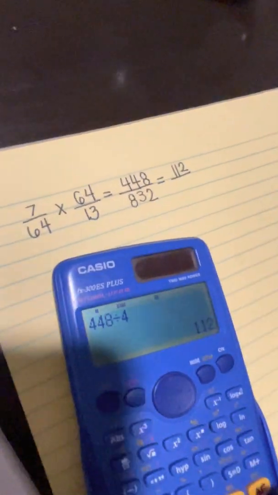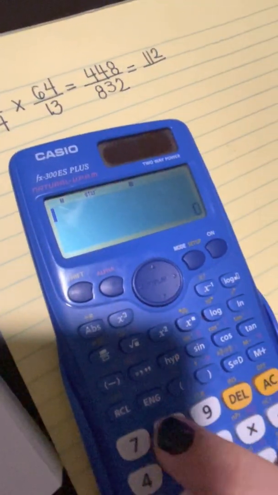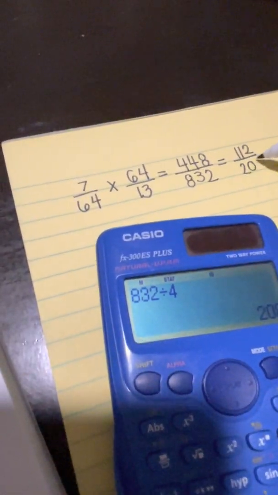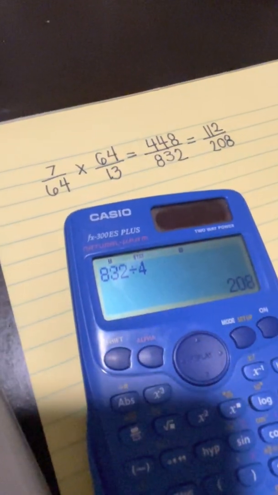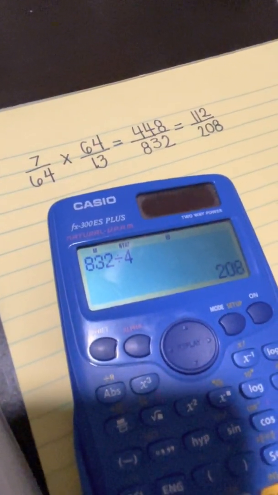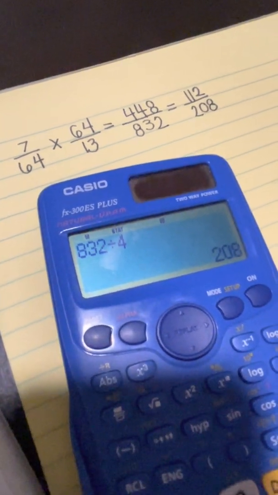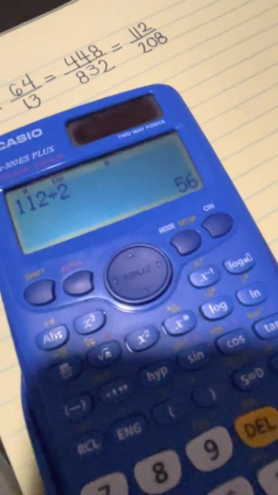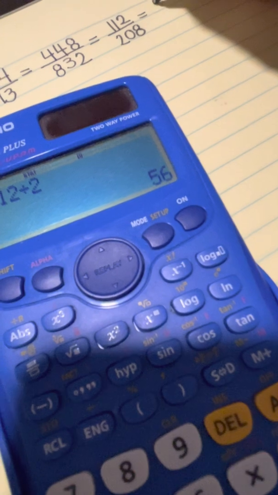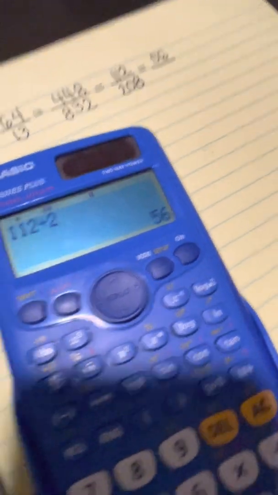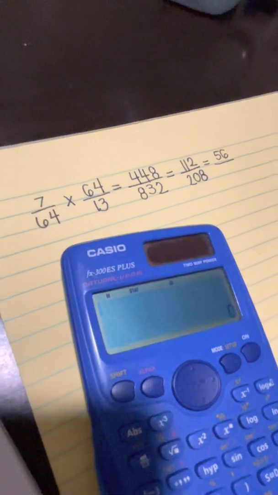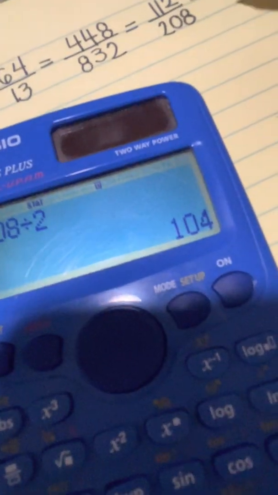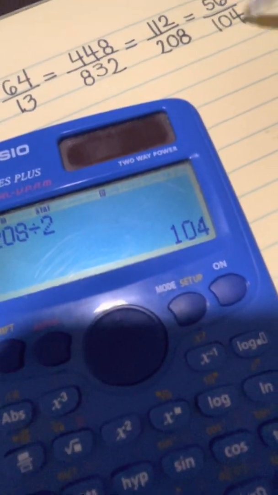And whatever we do to the top, we have to do to the bottom. 832 divided by 4 is 208. Then 112 divided by 2 is 56, and 208 divided by 2 is 104.